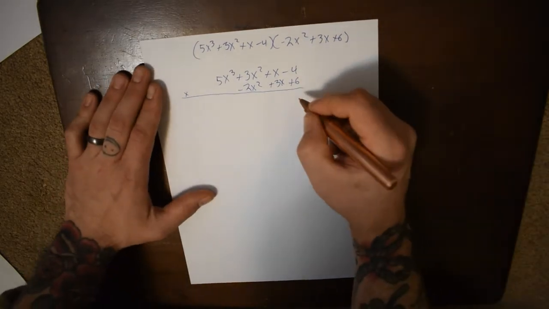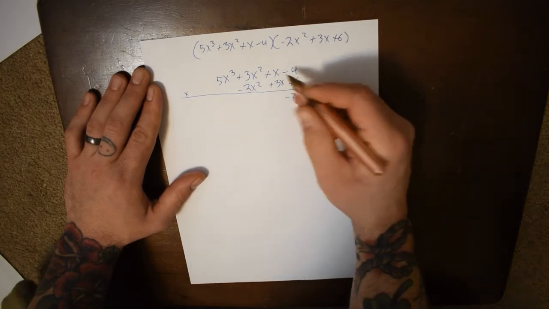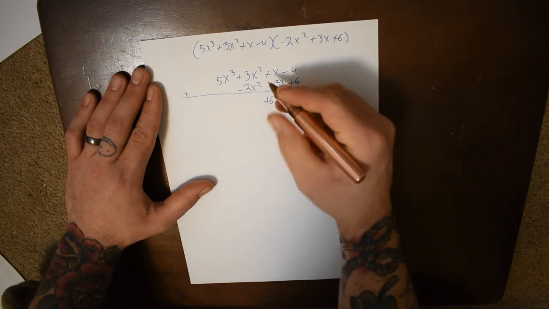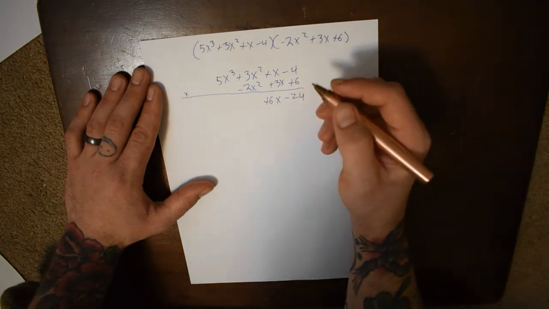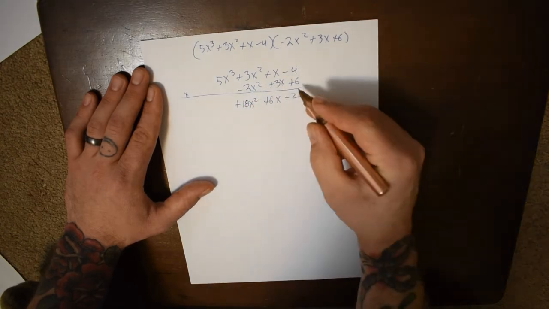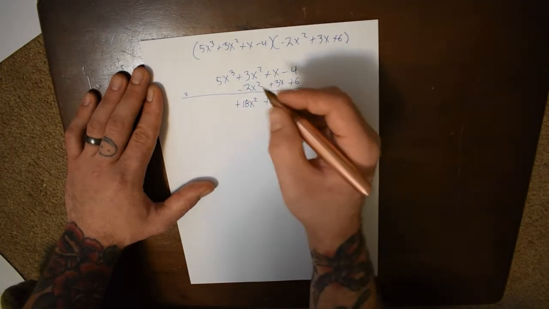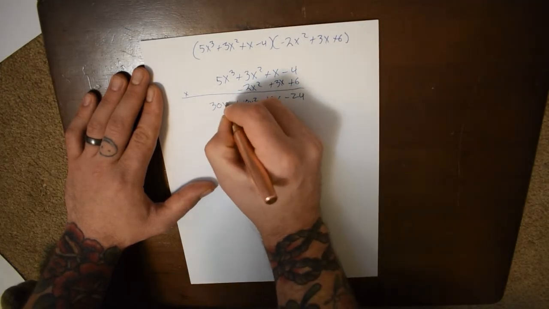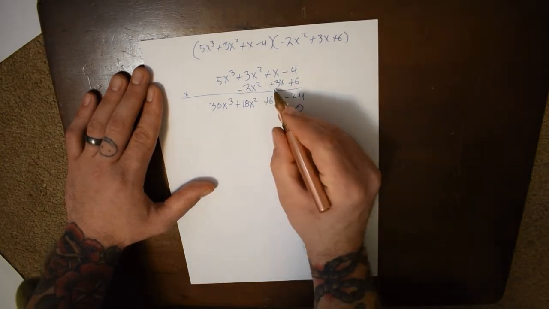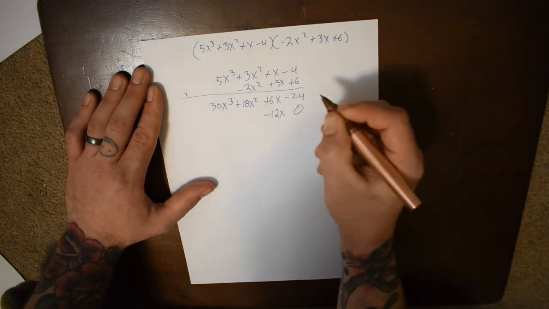So 6 times negative 4 is a negative 24. 6 times x is a positive 6x. 6 times 3x squared gives us a positive 18x squared. And then 6 times 5x cubed gives us a positive 30x cubed. We're then going to write a 0, move over. 3x times negative 4 gives us a negative 12x.